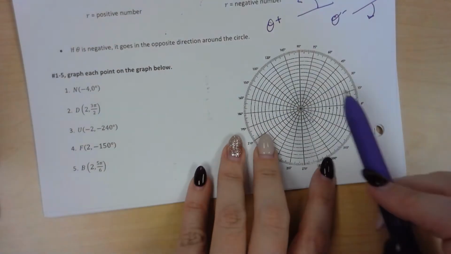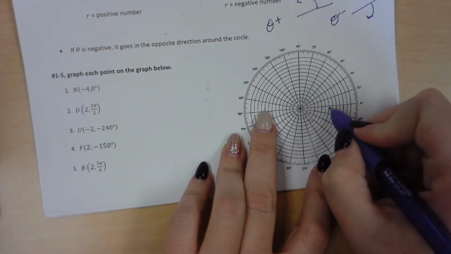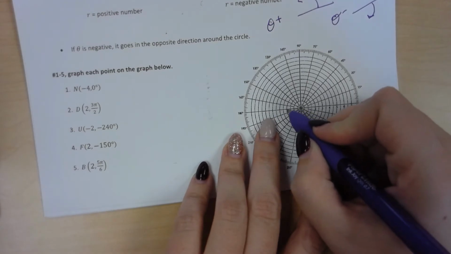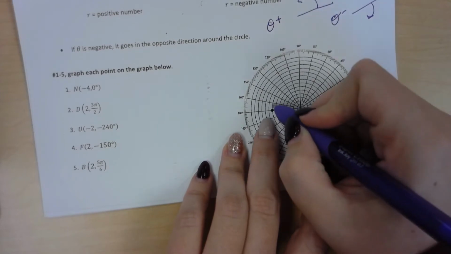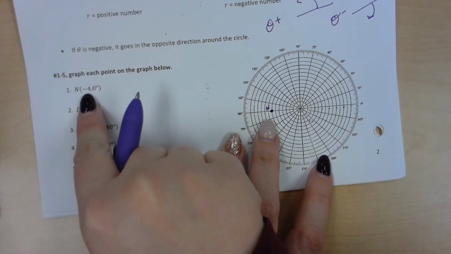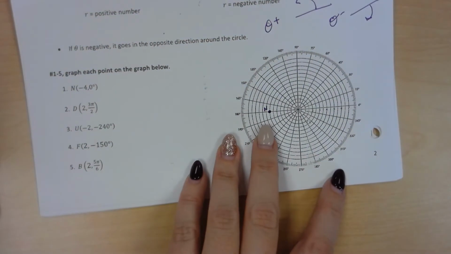The opposite direction of 0 is 180 degrees, so we go 4 units. Pay attention that this goes by halves: half, 1, 1 1/2, 2, 2 1/2, 3, 3 1/2, 4. So that is point N. We went 4 units away, the opposite direction from 0 degrees.